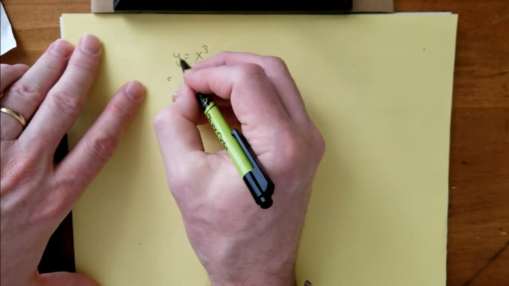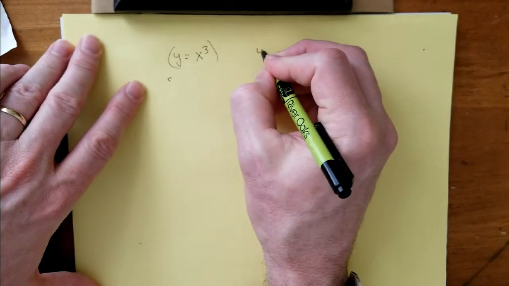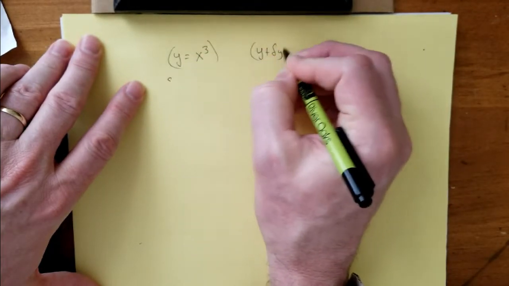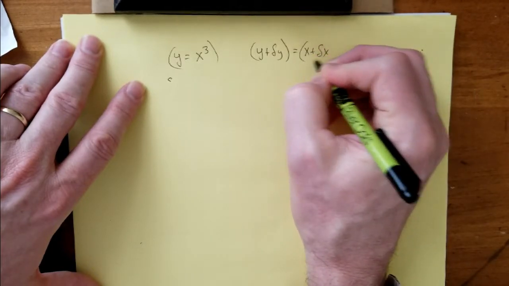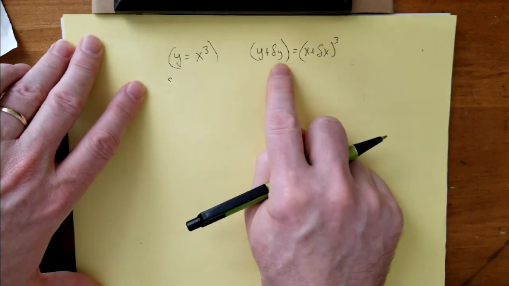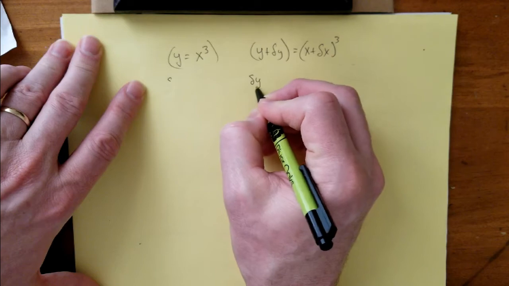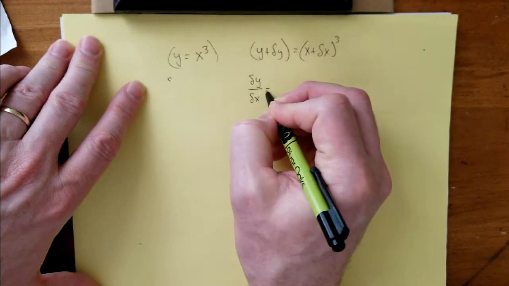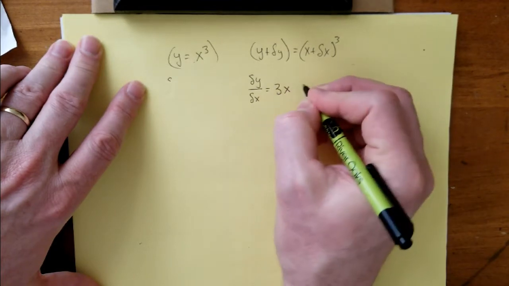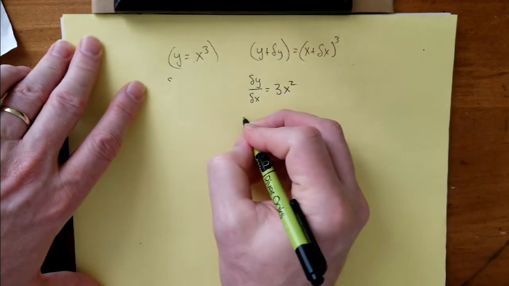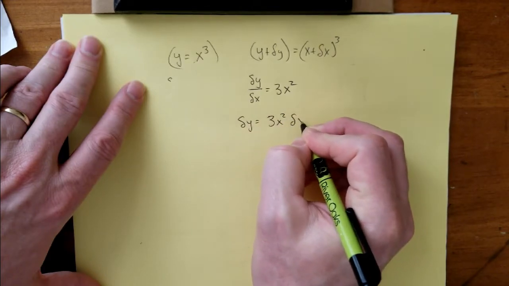Actually, we're dealing with uncertainties here. So this is the basic function we're working with: y plus delta y is equal to x plus delta x cubed. Now this is the uncertainty right here. And so my uncertainty in y over the uncertainty in x is basically equal to the derivative of this, which is 3x squared. So the uncertainty in y is going to be 3x squared times the uncertainty in x.